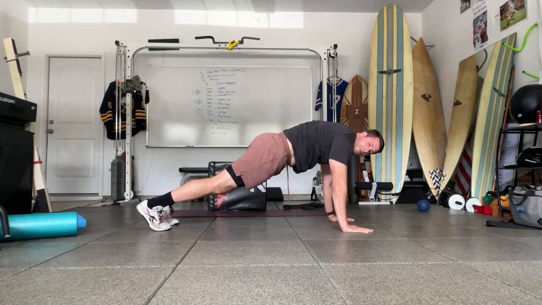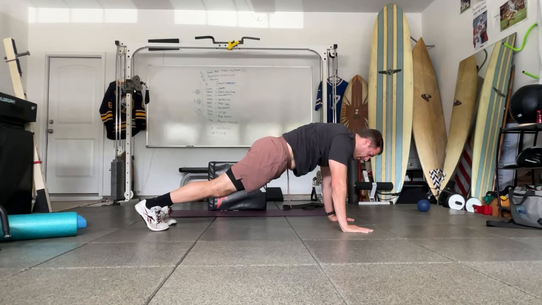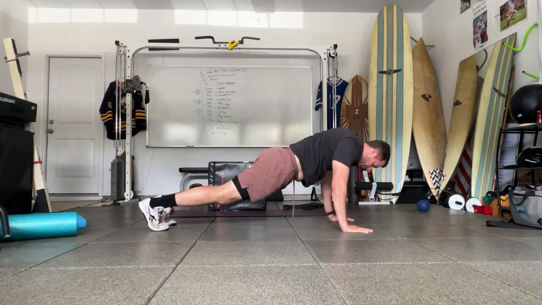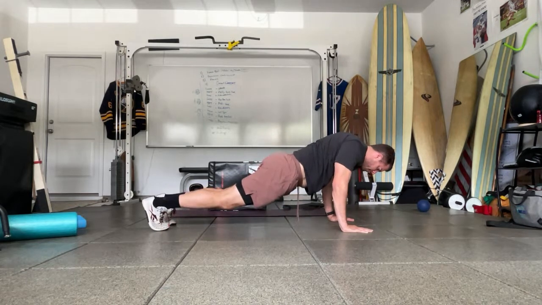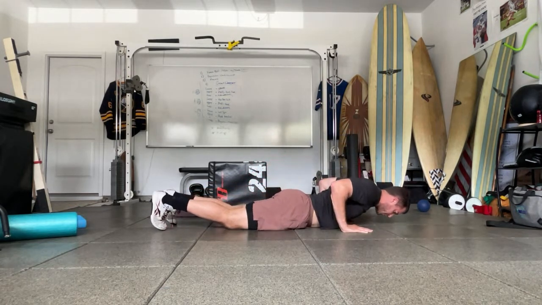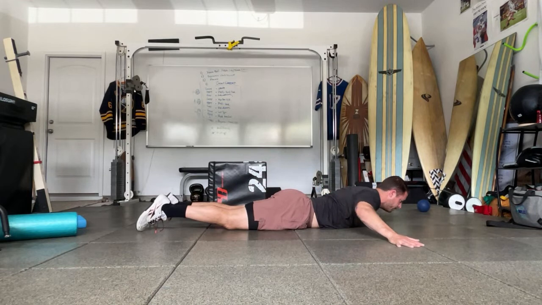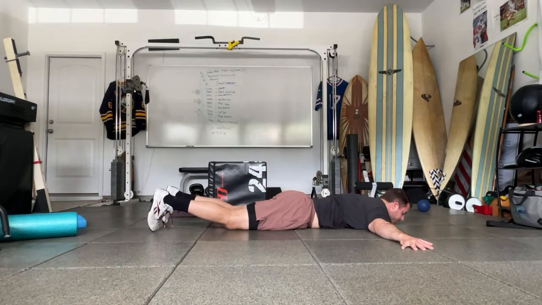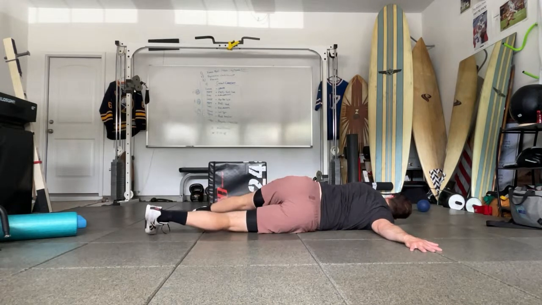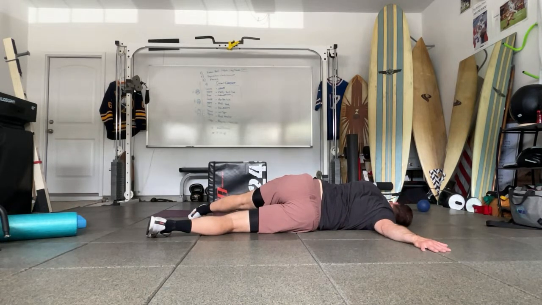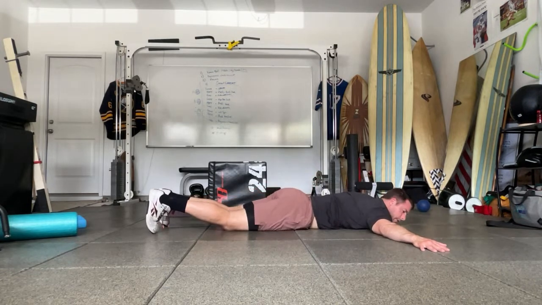You're gonna get in a push-up position, slowly lower down. If it's too much, bring your knees down. And from here, tee up the arms. We're going to just open up the rotator cuff so that we're getting a stretch in the shoulder. And then switch.